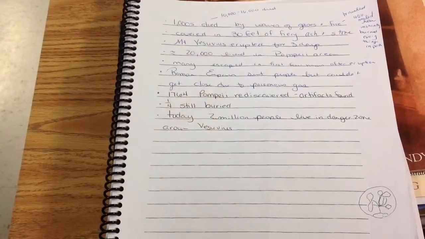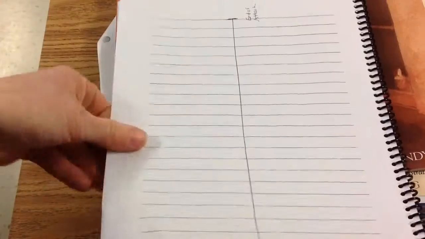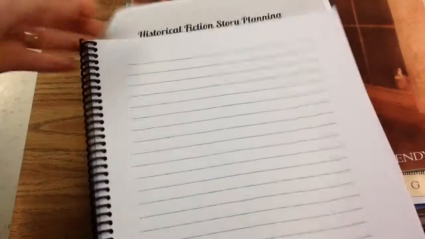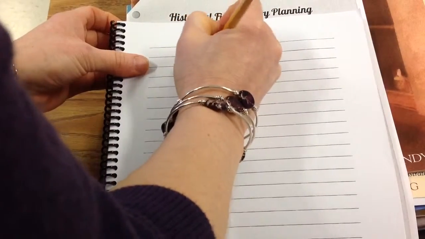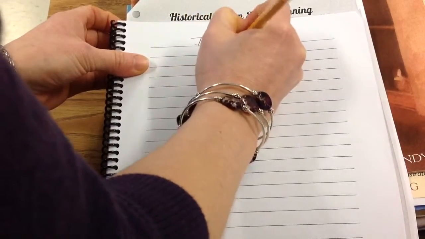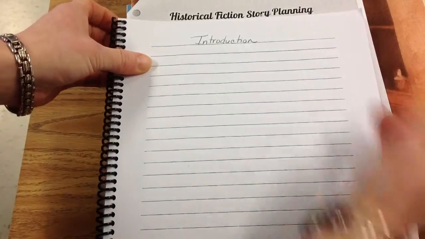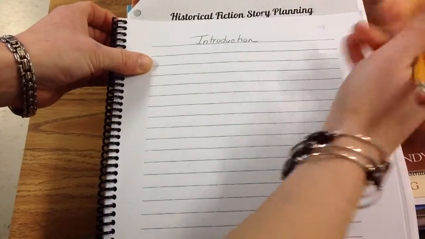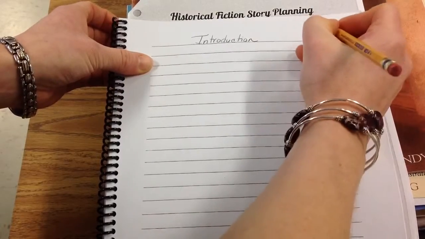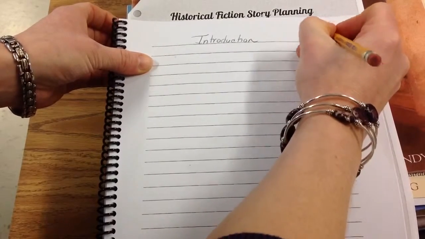So this is my notes page. I'm going to flip it. This is a timeline I had started. I'm going to a fresh page, and I'm going to write introduction. Go ahead and do the same. I'm also going to put the date up here. Whoops, it is not September. Today should be the 11th.